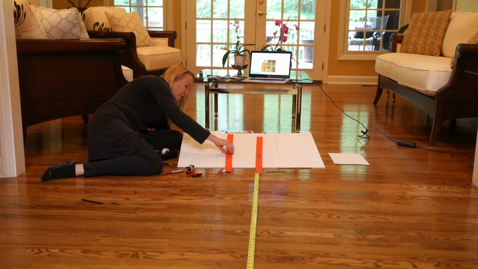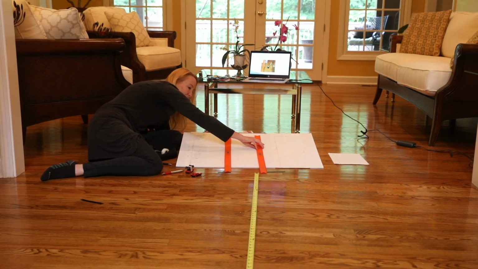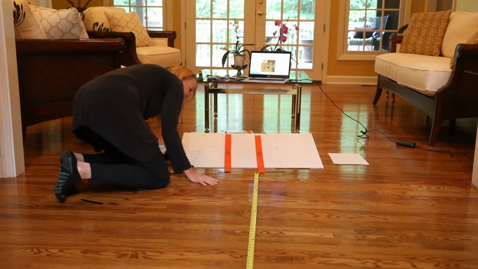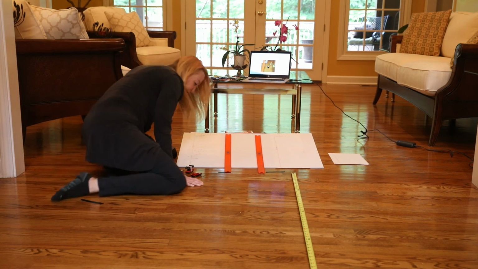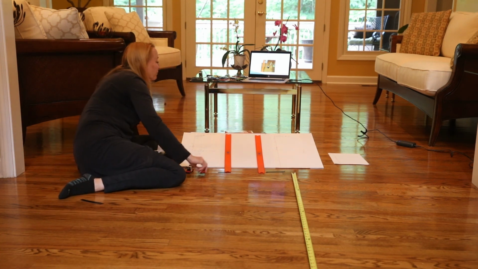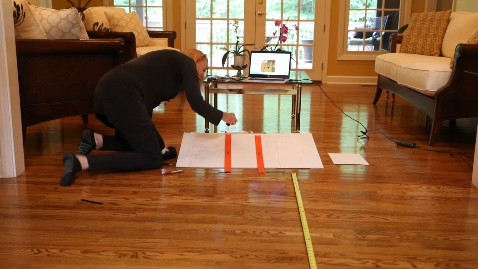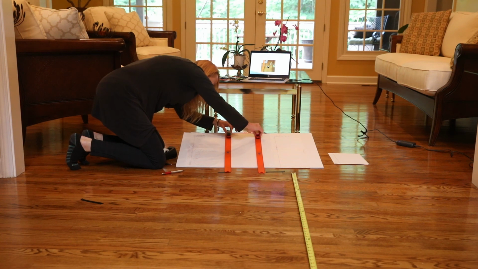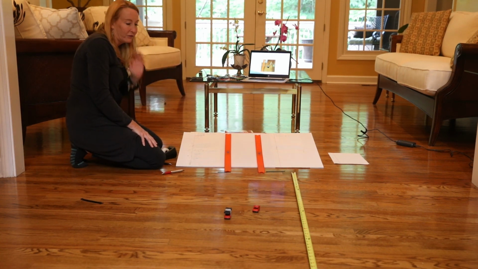But if you start at height 1, you can roll them at the same time if you want, or you can measure them. Either way is fine. So let's roll them at the same time and see what happens. And then we can measure them and see what happens. And it helps to have a couple of kids and you let go at the same time. It helps when they don't crash too.